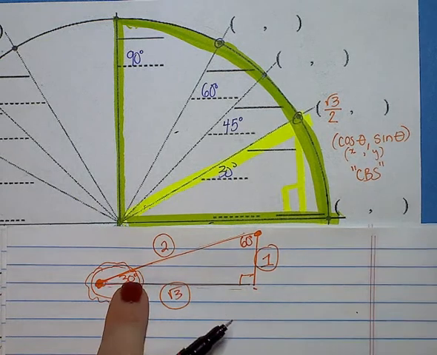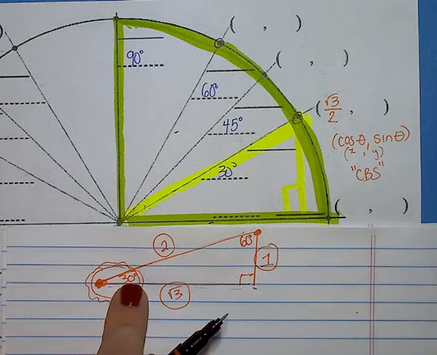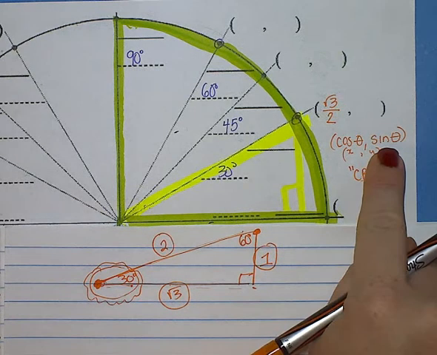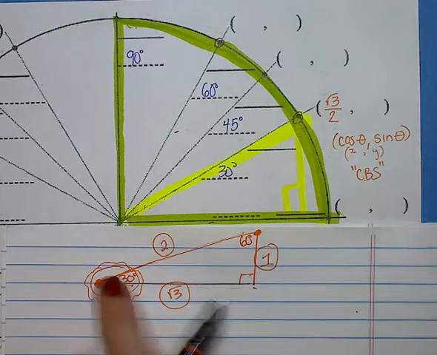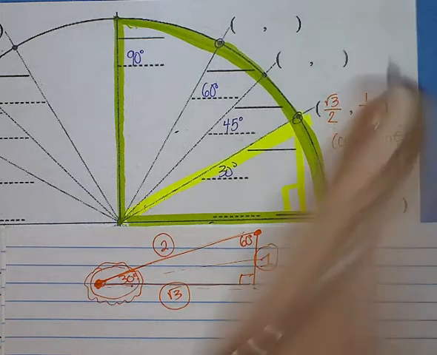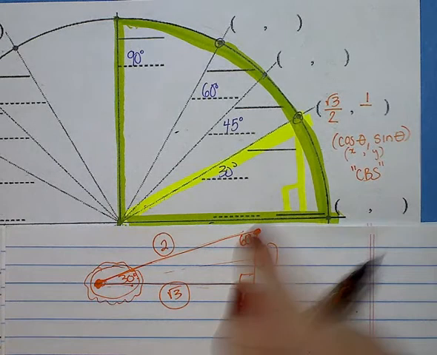Okay, now we're going to do the sine. Again, the sine of the interior angle. So sine of 30. Sine, first of all, is opposite over hypotenuse. So opposite of this interior angle is the length 1. And hypotenuse is, again, 2.